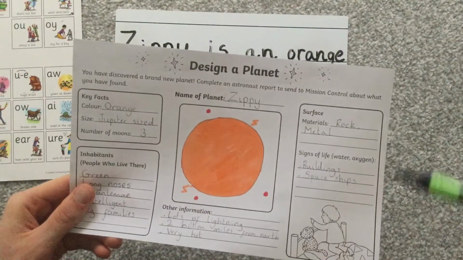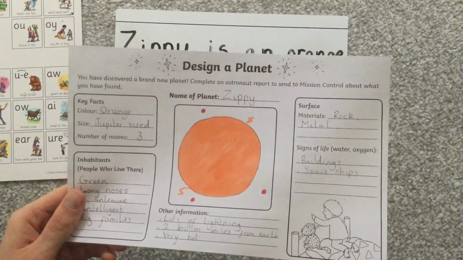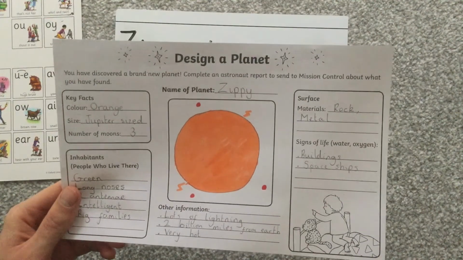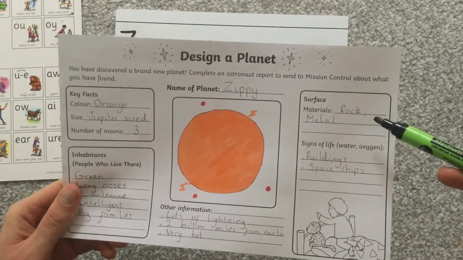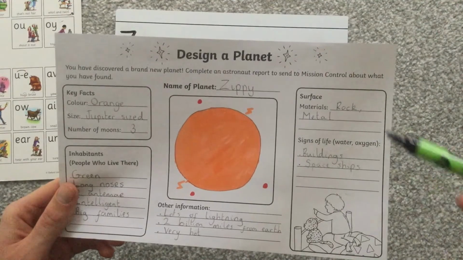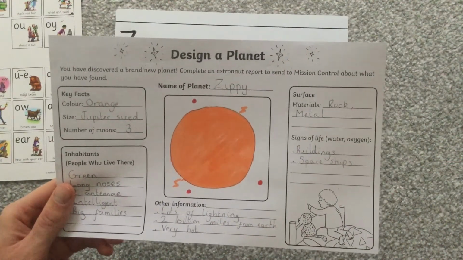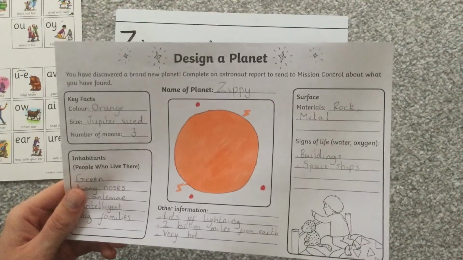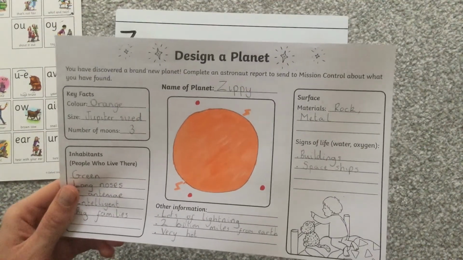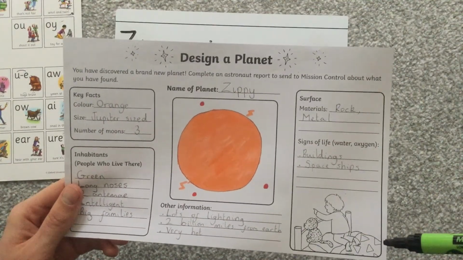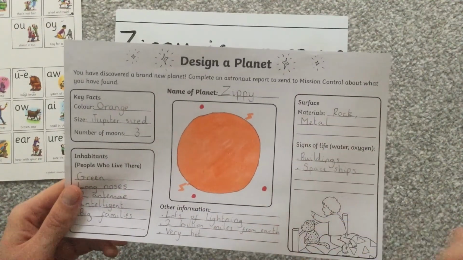I could then go back to my plan and I could write lots of different sentences about my planet, describing all the different parts of my planet, what the surface is made out of, how we know that people live there, or any other interesting facts that you can tell me. So I would like you to do the same for your planet. Can you write 2 or 3 descriptive sentences describing your planet?